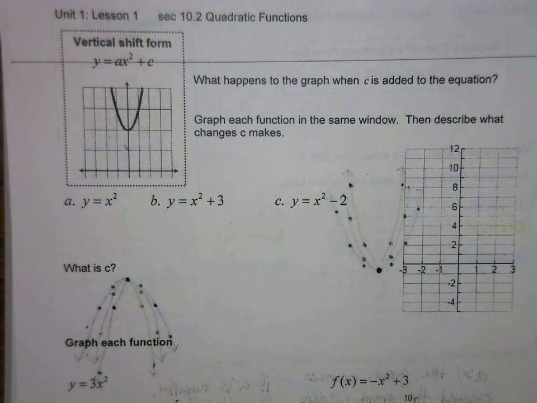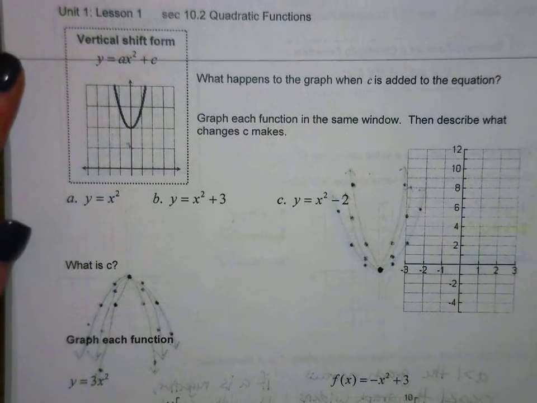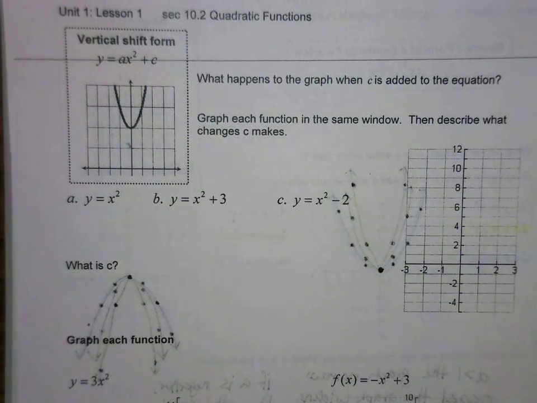We're still working with quadratic functions, but now we're going to look at the vertical shift form, which is y equals ax squared plus c. So we want to figure out what happens to the graph when c is added to the equation. And we want to graph each of these.